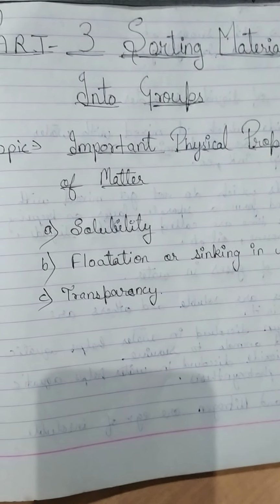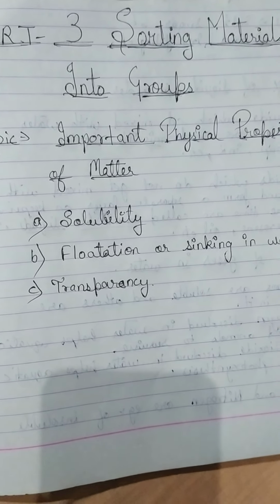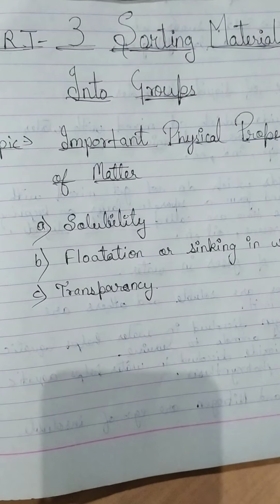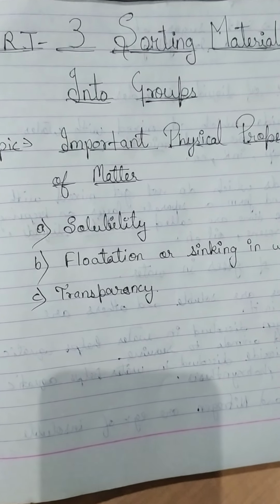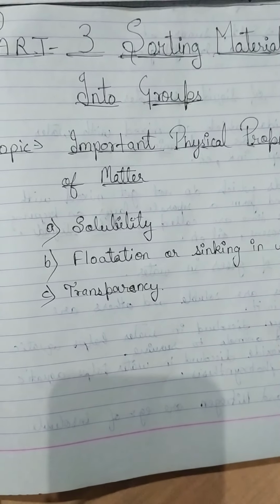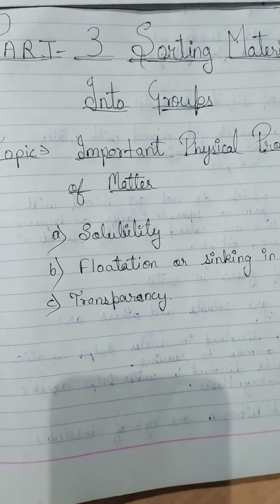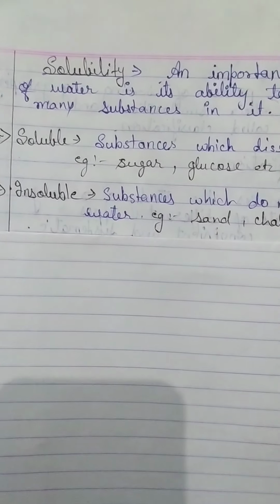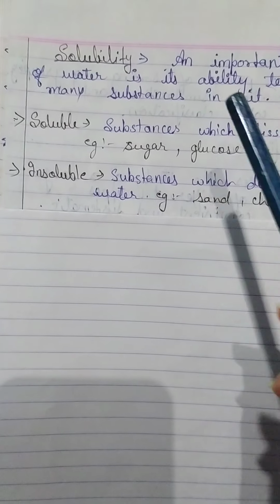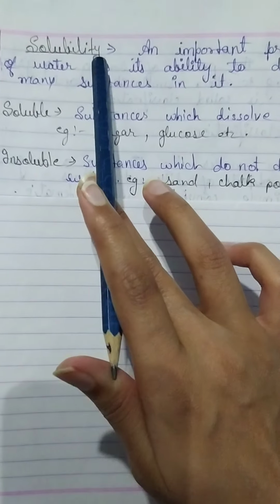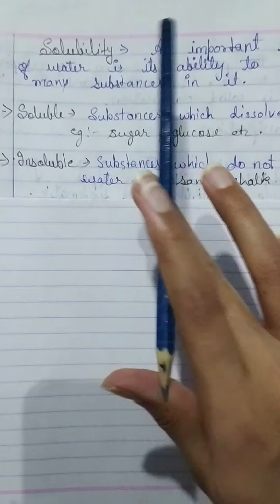In the previous topic we have studied luster, hardness, softness, roughness and smoothness. And in this part 3 we are going to study these points. Let's start. So our first point is solubility. Now what is solubility?